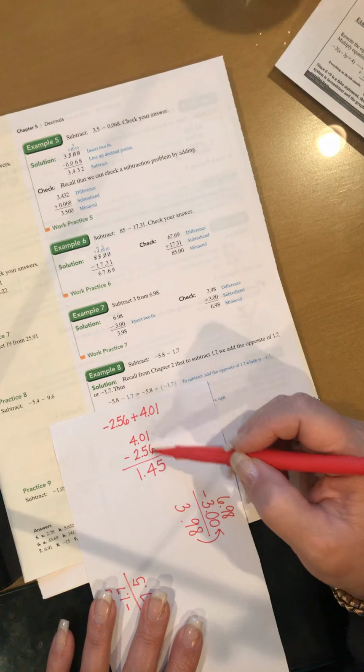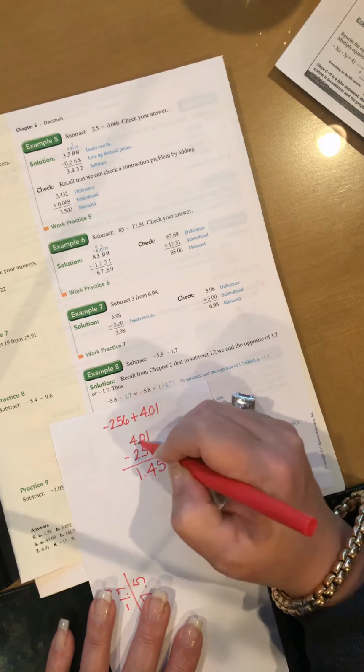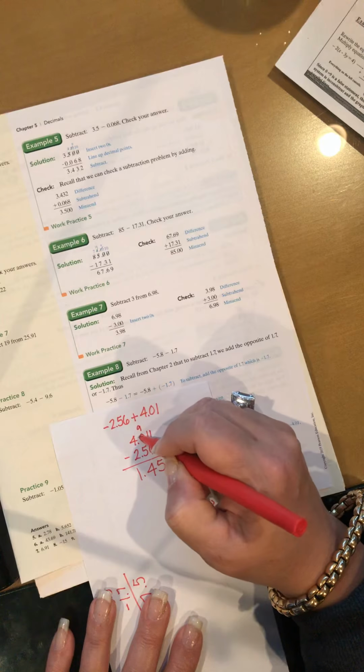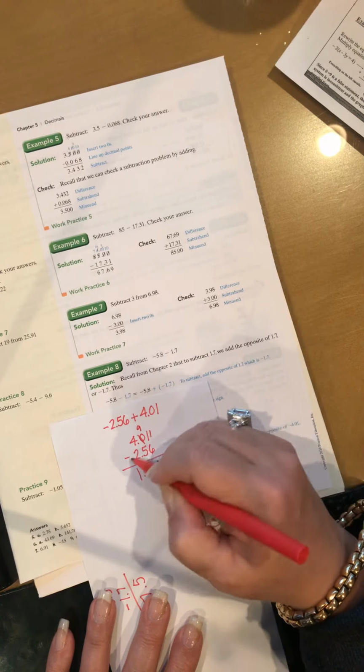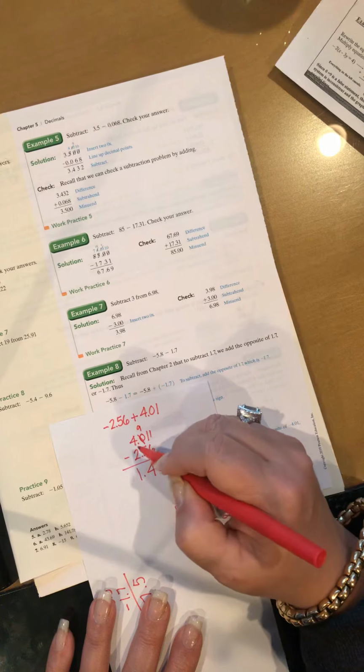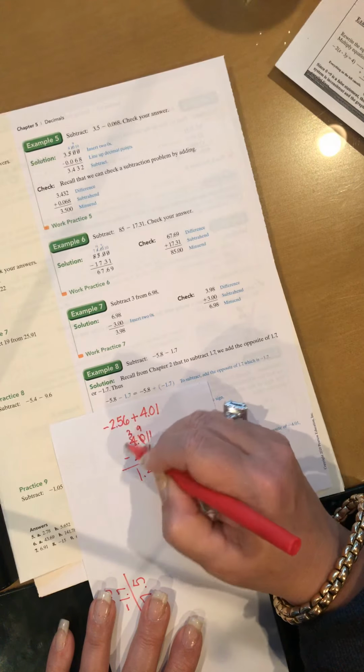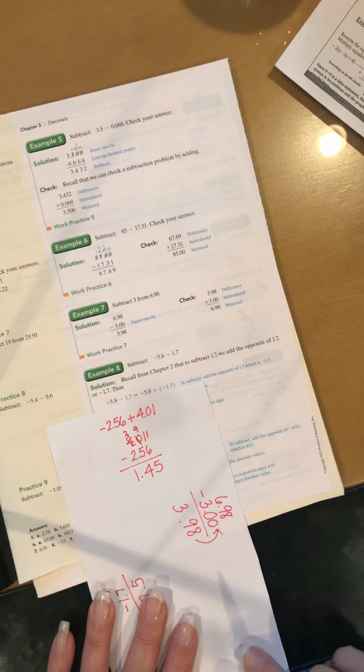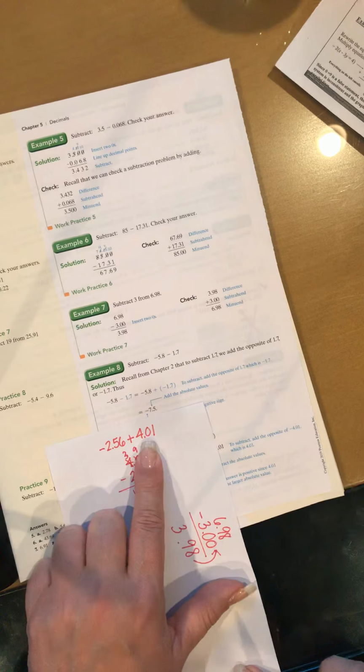minus 6, which is 5. This became a 9, so this is 11, this is a 9. 9 minus 5 is 4, and you had to borrow 1 from here. 3 minus 2 is 1, so it's 1.45. And it's positive because you have more positive.